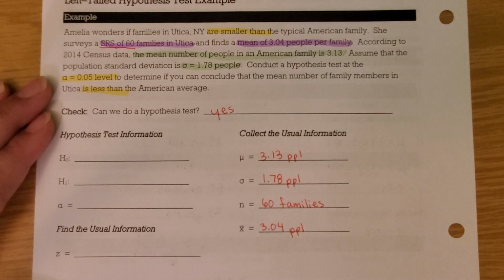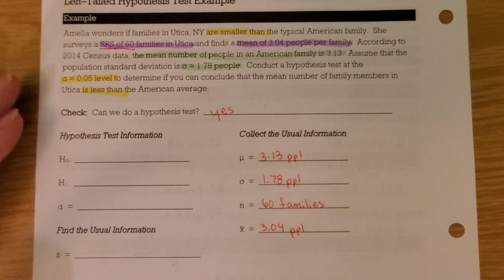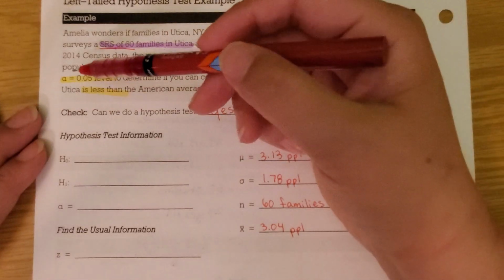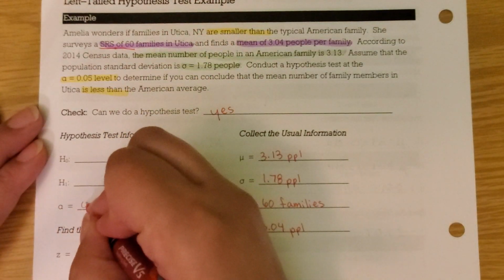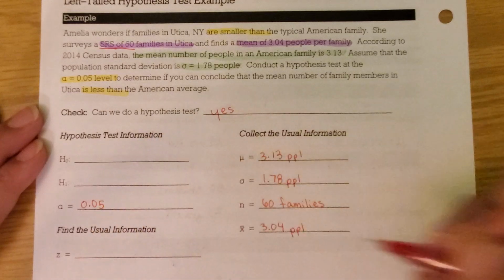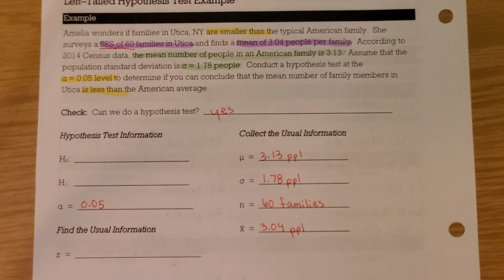Lastly, in yellow, I have the specific hypothesis test information. So our significance level is 0.05. So alpha is going to be 0.05. Okay, so that is summarizing the information. Now let's state our null and our alternate hypothesis.